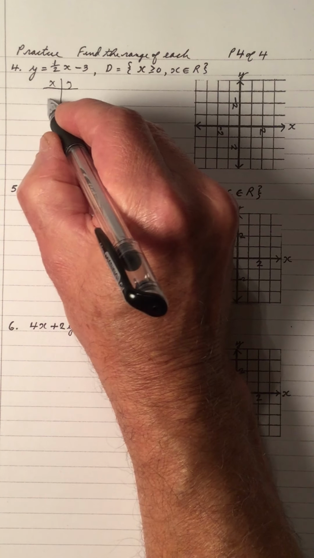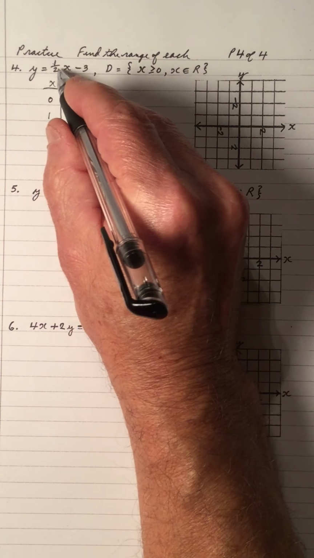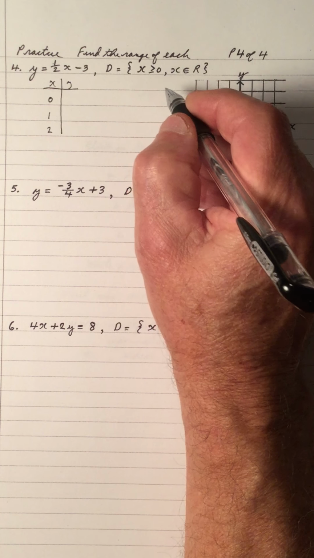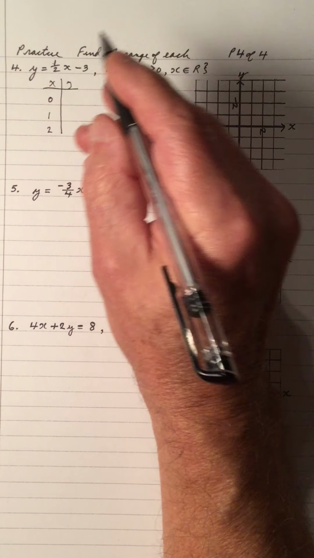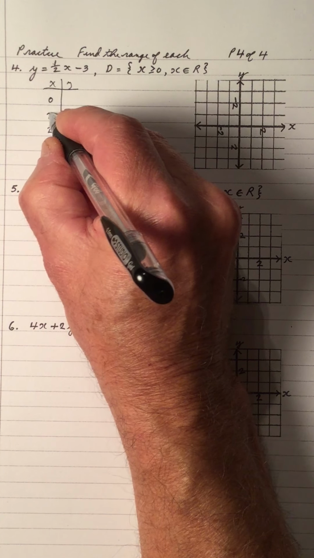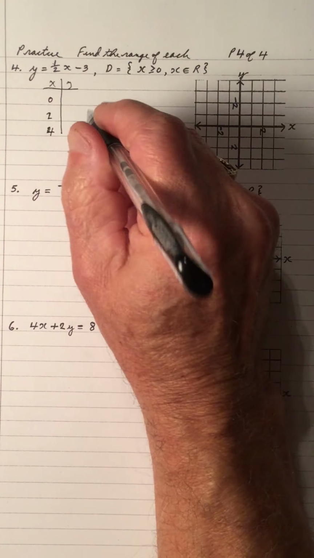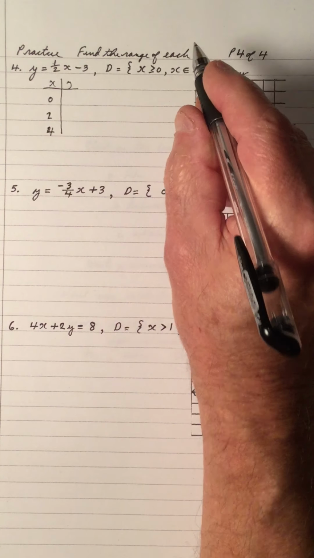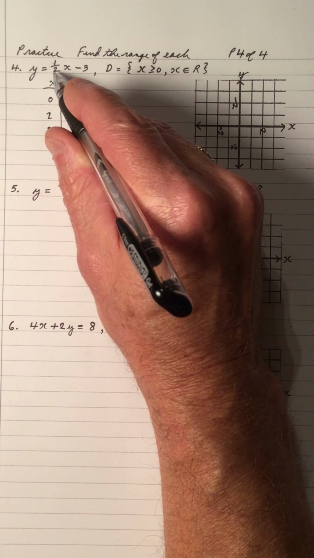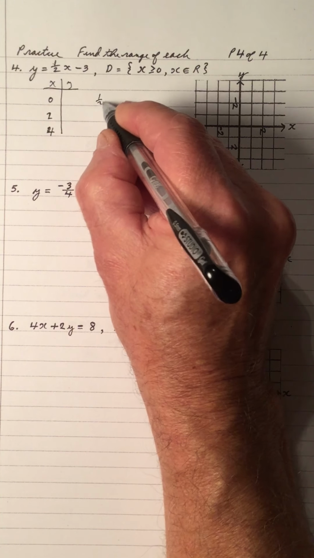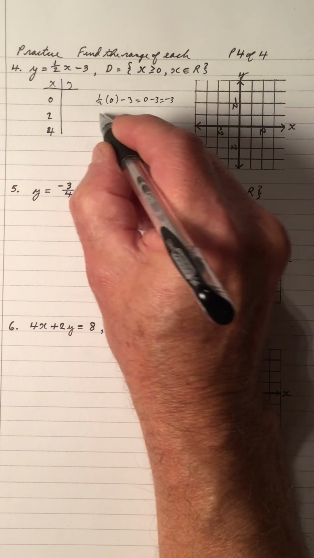X is greater than or equal to 0, so 0 equal is 1 and 2. Now, because I have a half, if I go 0, 1, 2, it's okay. But if I do multiples of 2, then I won't get any fractions. So if I go 0, 2, and 4, that will not give me any decimals or fractions when values of y. So I'm picking values of x greater than 0, but they're going to be multiples of 2. So put a 0 in, a half of 0 minus 3, 0 minus 3, negative 3.